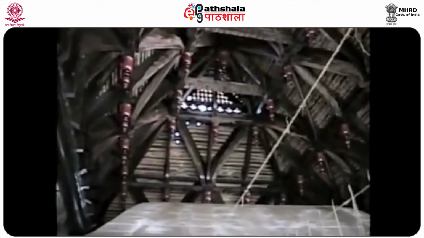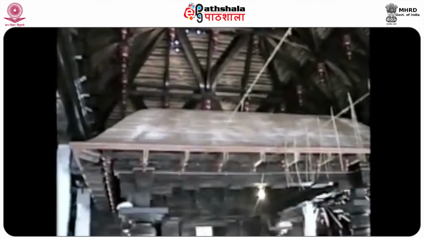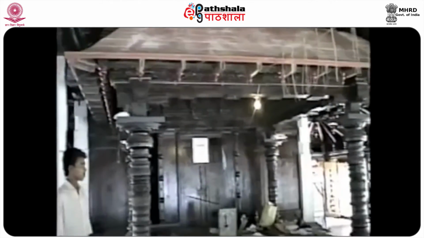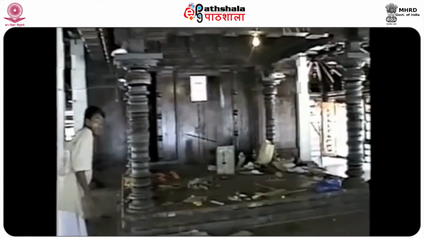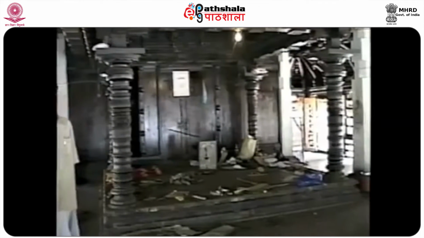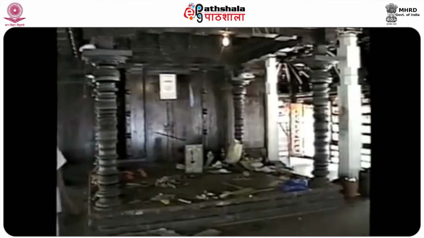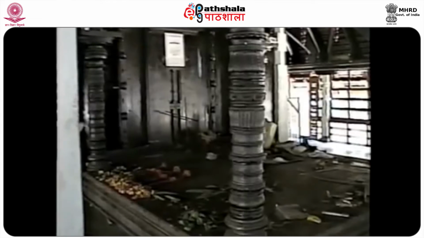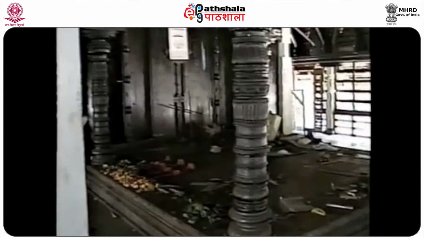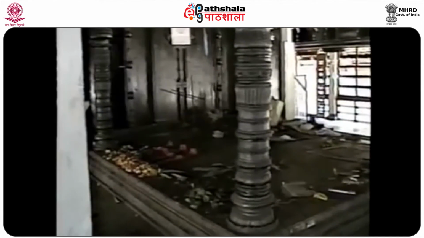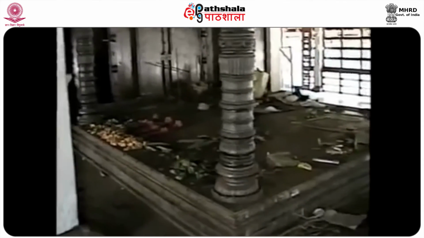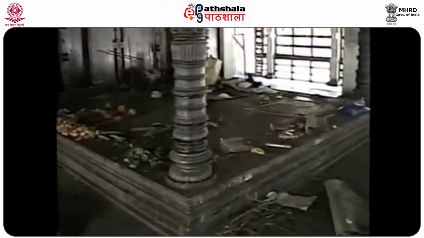Then 14 more pillars were to be erected: 6 strong pillars capable of supporting the roof in the interior of the playhouse, and 8 more pillars by their side. The rang pit should be 8 by 8 hasta. Then the decorative woodwork should be carried out and the Natyamandapa should be constructed.